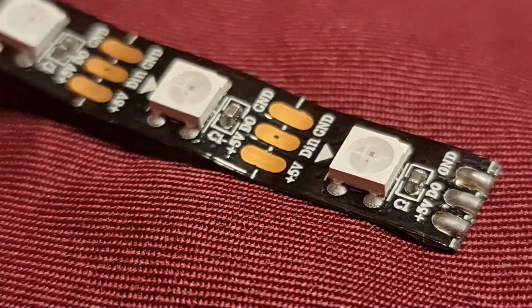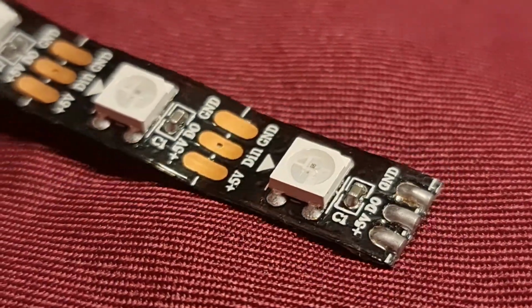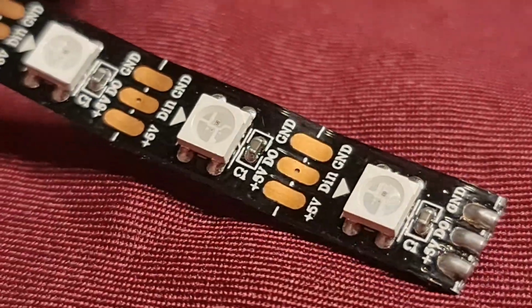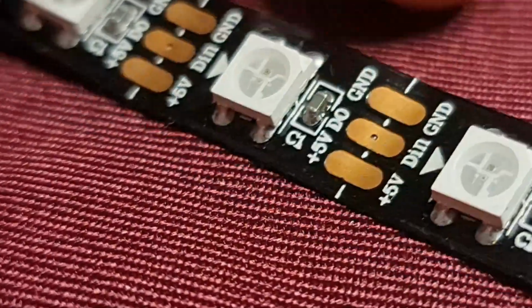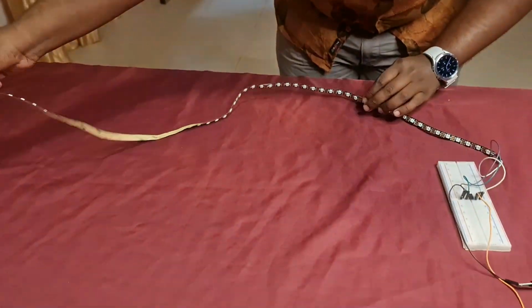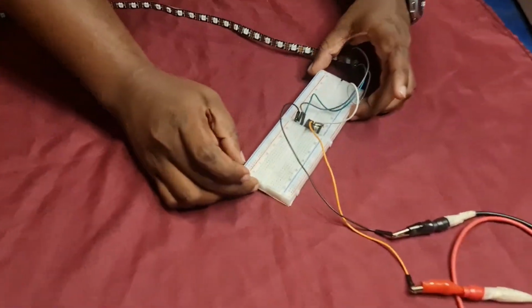Okay, you can see this is the simple WS2812. That means NeoPixels. Yeah, simple thing. 5 volt, data in, and ground, 3 wires. Here I have a 60-pixel strip. So you can see it like this.